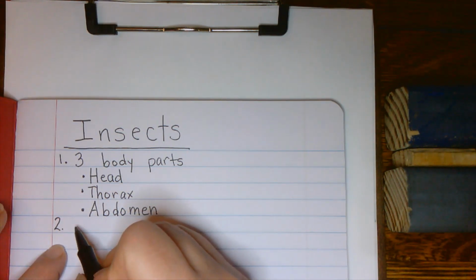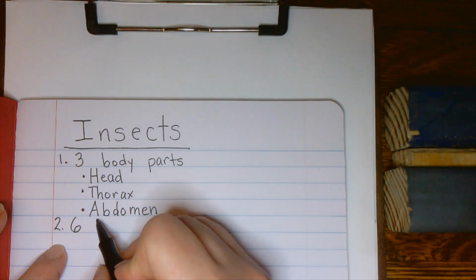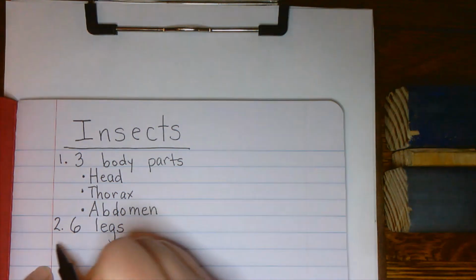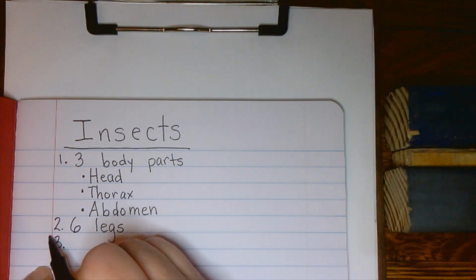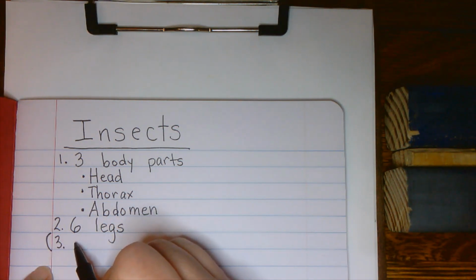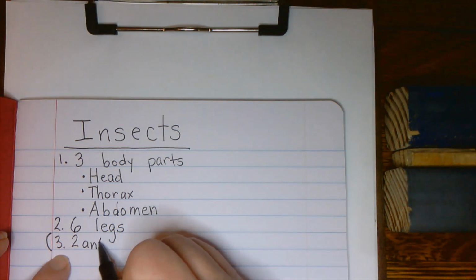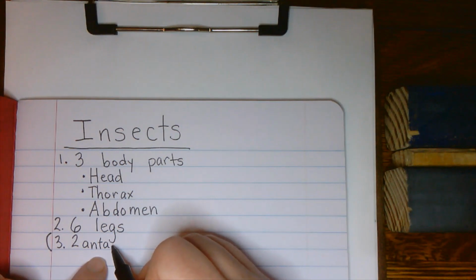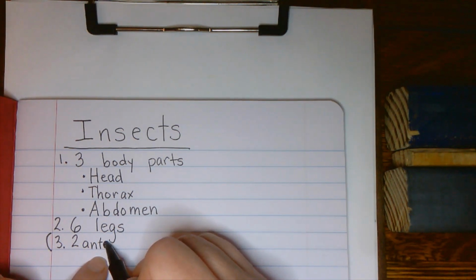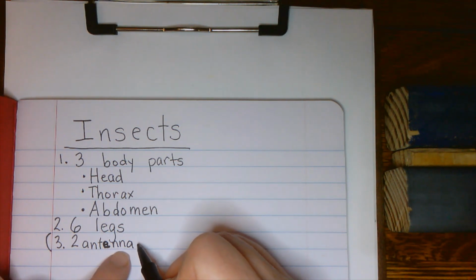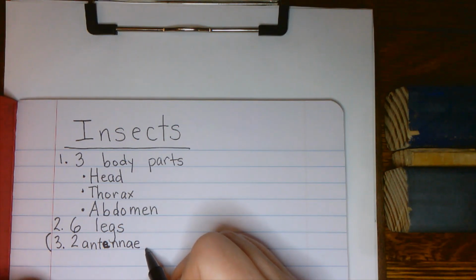Second thing about all insects is 6 legs. Now, the third thing we're going to put in parentheses, because some sources you read will say they all have 2 antennae, but they don't quite all. Oops, and that's an E. Antennae. Now, you can write antennas if you want to, but technically this is a word from Latin, and instead of adding S on the end, they change their endings. So technically it should be antennae to be 2, but if you write antennas, that's fine.